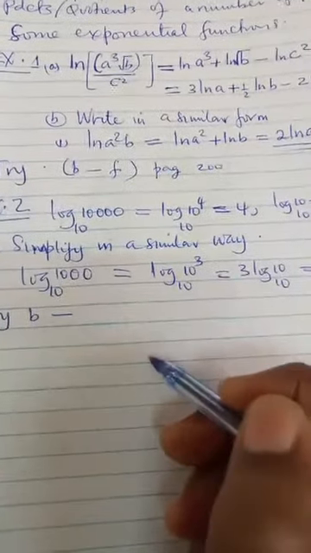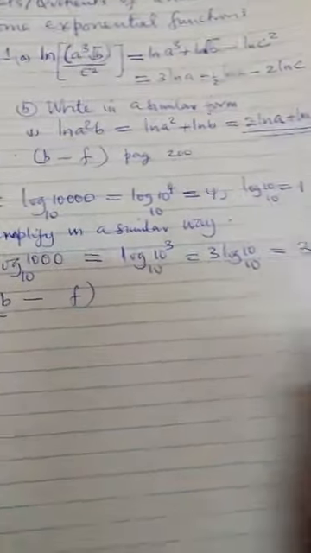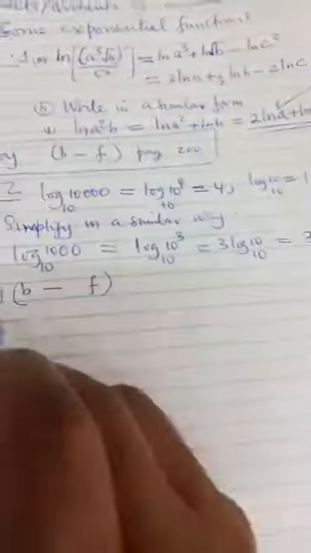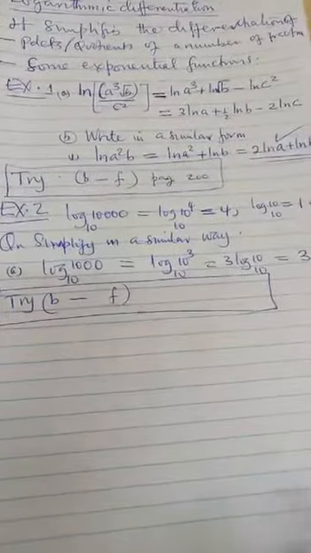I have done part A, so you can try out the rest, just like I asked you to try out the other bit. These areas that I'm saying try out are simple exercises that can strengthen you there.